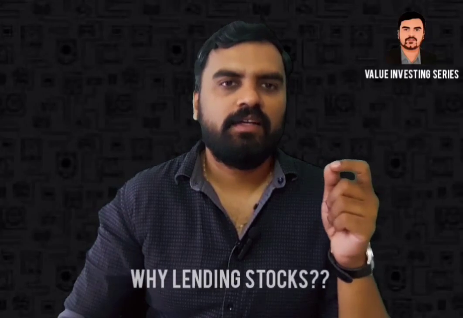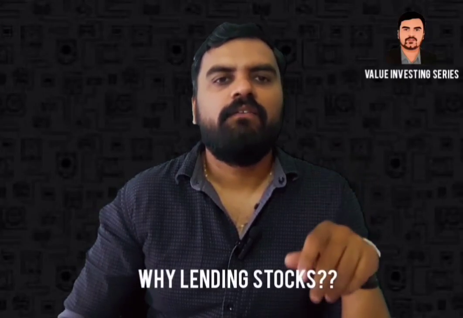Now that you know why borrowing stocks is relevant, let's learn why lending stocks is important, or how somebody can utilize lending stocks and make money out of it. Firstly, investors can lend stocks which are idle in their Demat account, which they are not utilizing, and earn some extra income in addition to their dividend or stock appreciation.